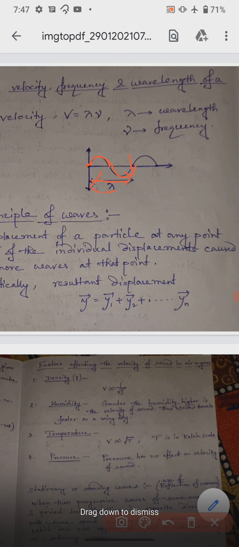When we discussed this wavelength in terms of crest and trough, you probably noticed that there also it completes one cycle. As I said, from this point to this point is one wavelength. This part is half of a semicircle, and this part is also half of a semicircle.